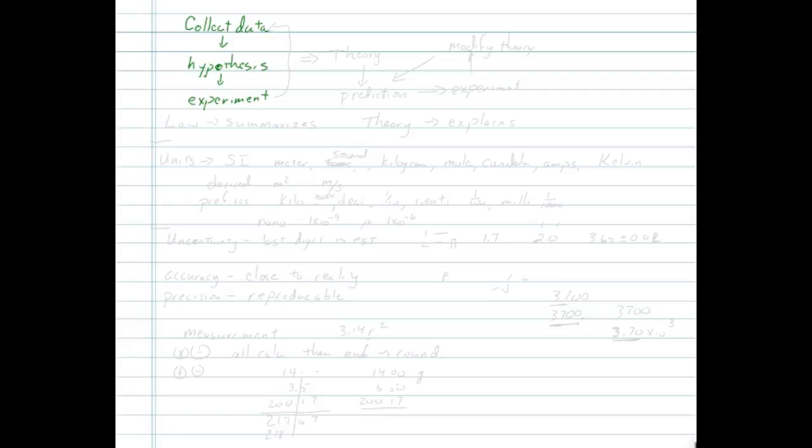Once you do your experiment, you cycle back, collect more data, figure out the hypothesis, and this process goes round and round and round, using different scientists in different areas in different labs, and eventually you'll come up with something called a theory. That theory is highly probable, but not a certainty.